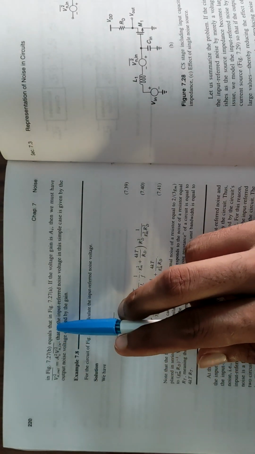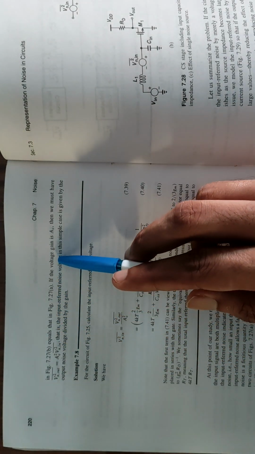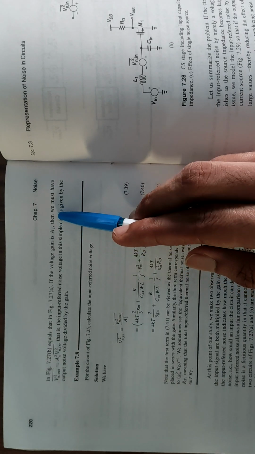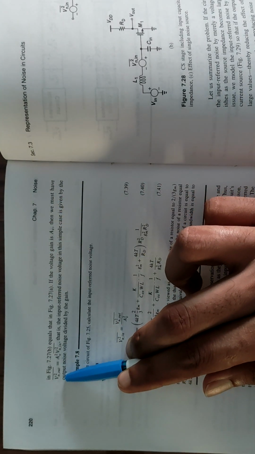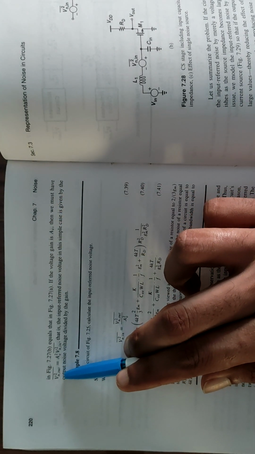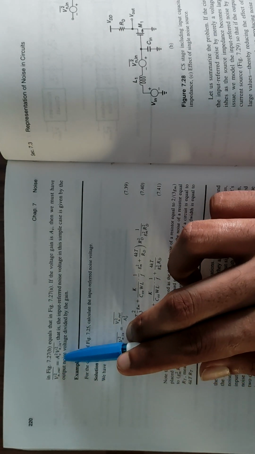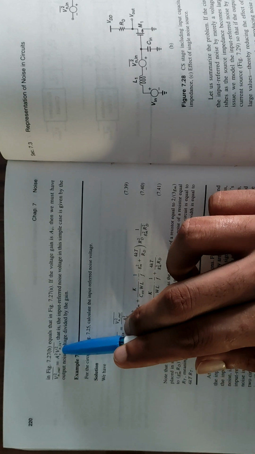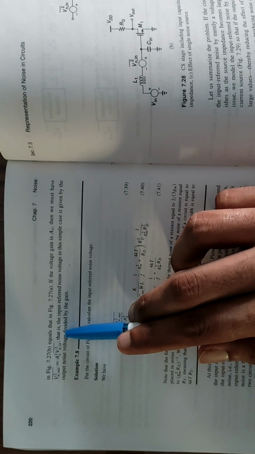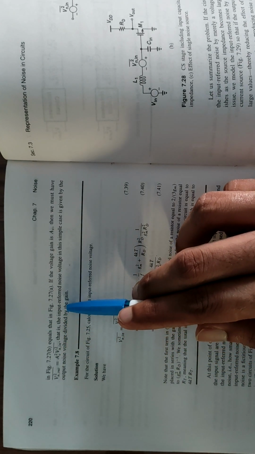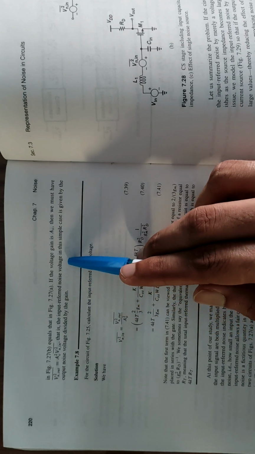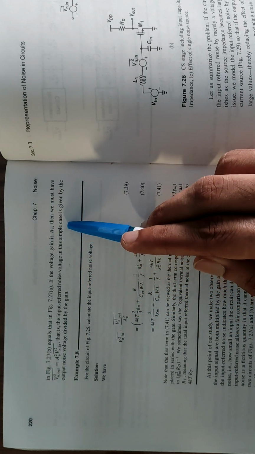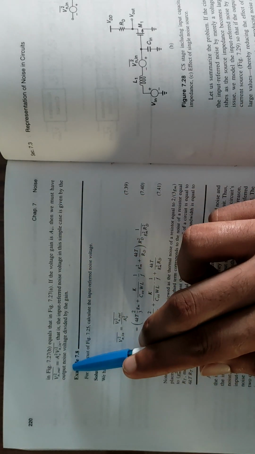In figure B equals that in figure A, if the voltage gain is AV, then we must have Vn square out bar equals AV square Vn square In bar. That is, the input referred noise voltage in this simple case is given by the output noise voltage divided by the gain.